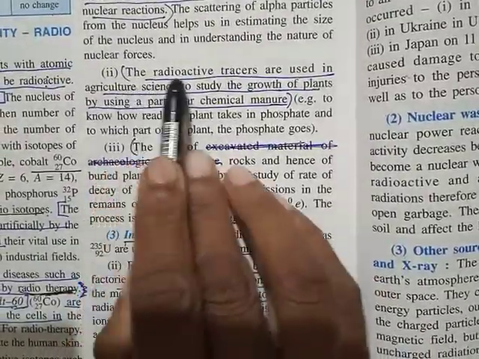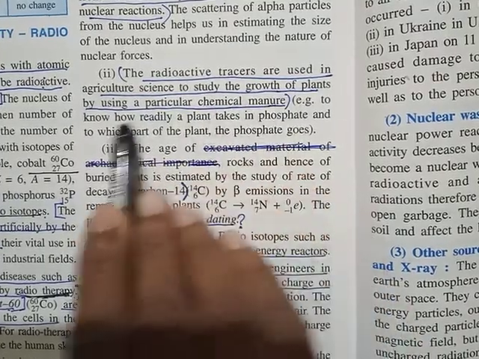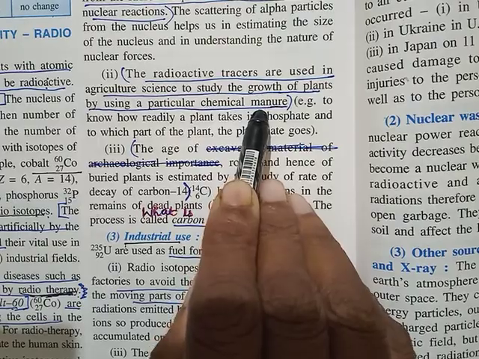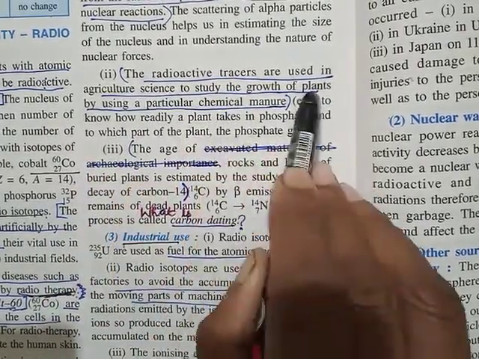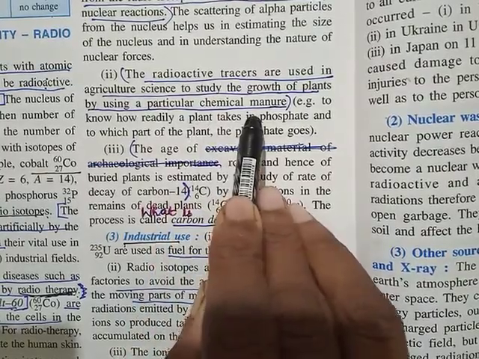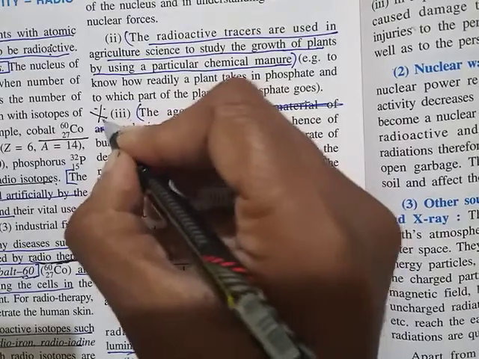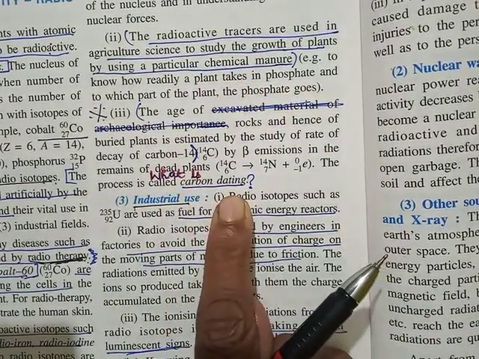The second one: radioactive tracers are used in agricultural science to study the growth of plants by using a particular chemical manure. The third is a very important use called carbon dating. Have you heard this term, carbon dating? What is carbon dating?